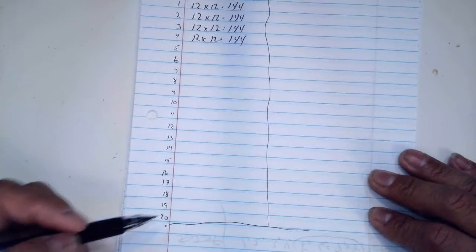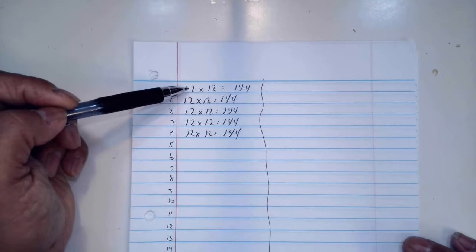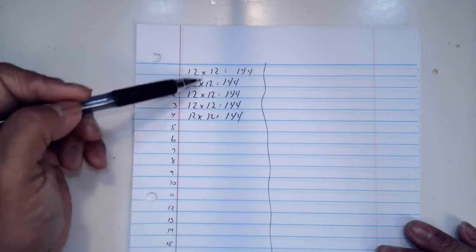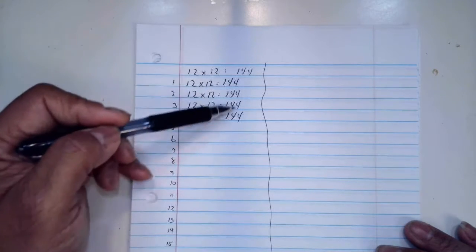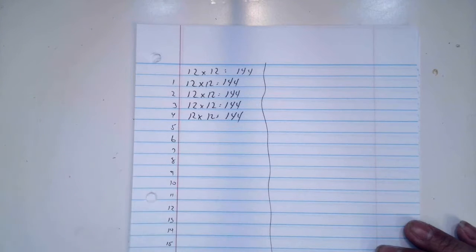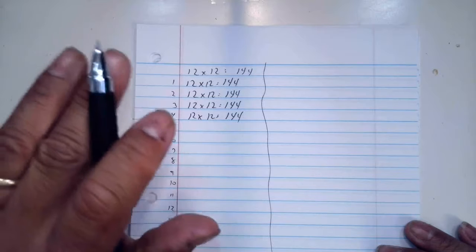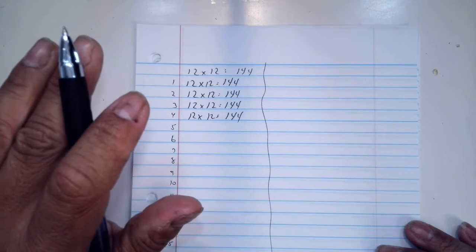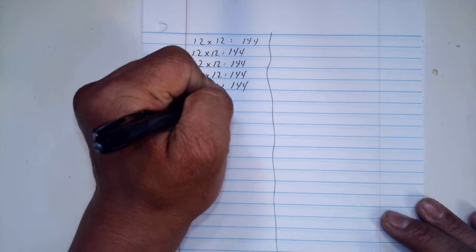Do that 20 times. Do not do 12, 12, 12, 12, times, 12, 12, 12, equals, 144, 144, 144. You're not going to help yourself out. You're not really memorizing anything. All you're doing is wasting time, wasting pencil lead, wasting paper. That's all. 12 times 12 equals 144. Do that. That's the only one we have to do.